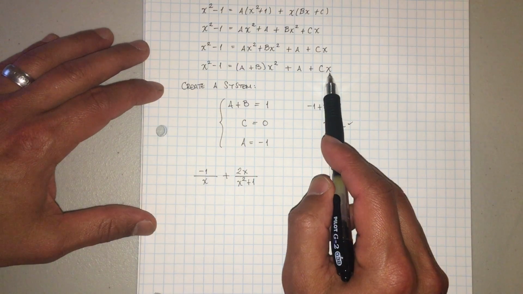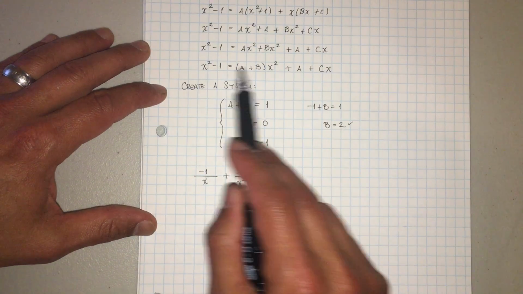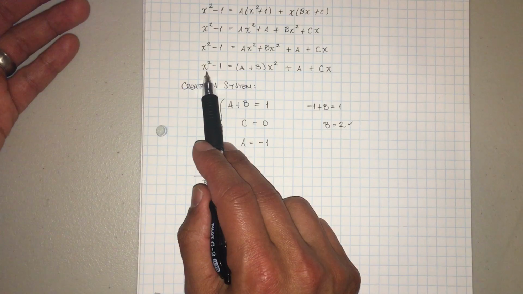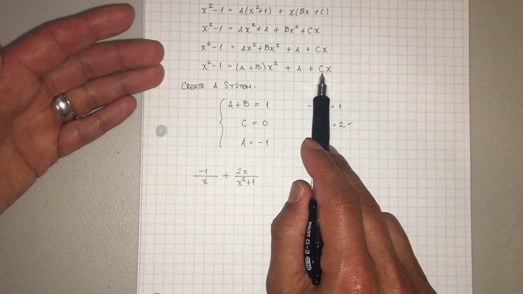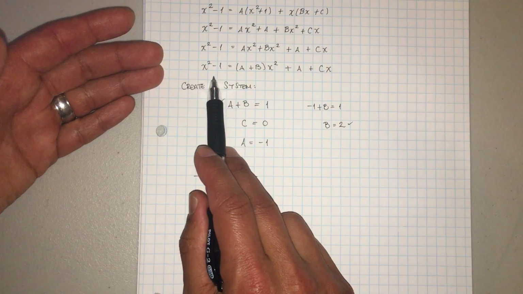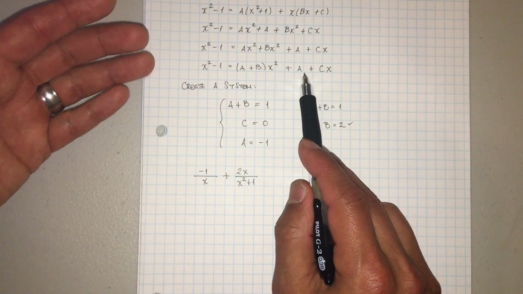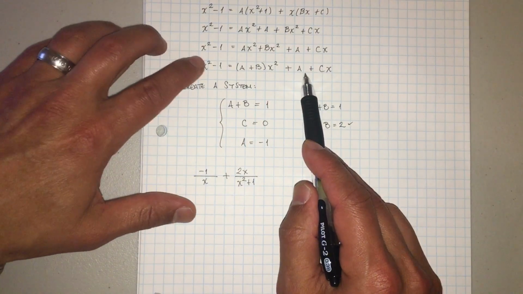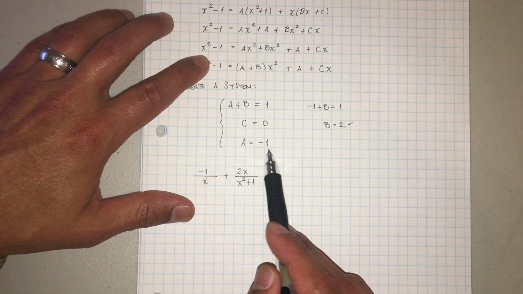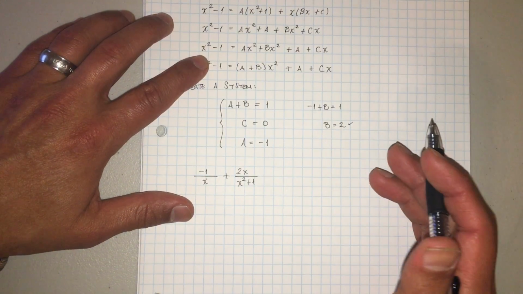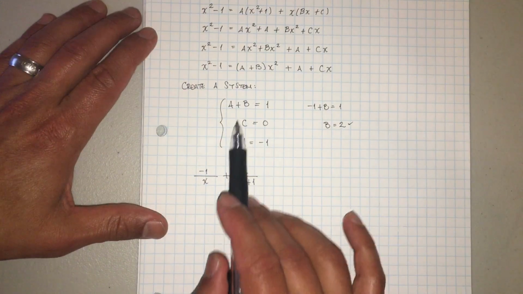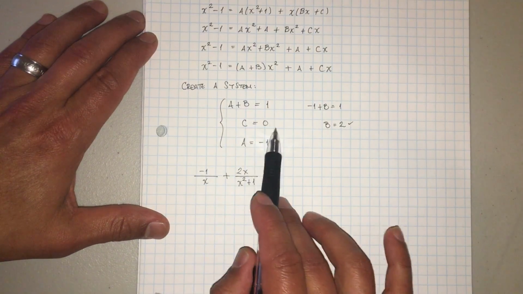So the x, cx, goes with the x on the left side. Well, wait a minute, there's no x. Correct. So the c has to equal 0 because there's no x. And then the a is your constant, which is by itself. And if you notice, a would actually equal -1. And actually, this one comes out to be pretty simple. So now you have your system here, all right?